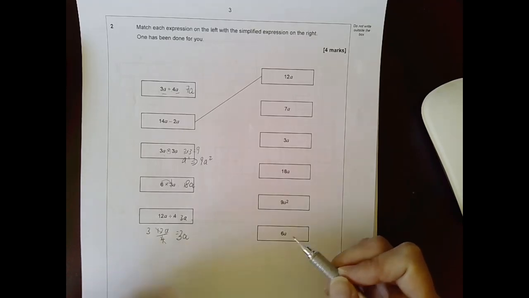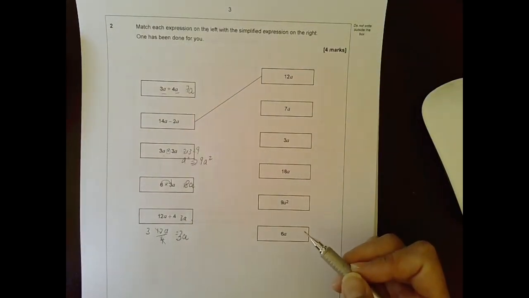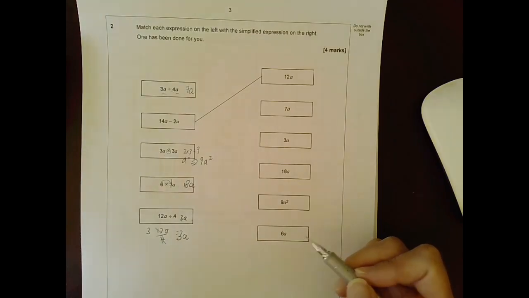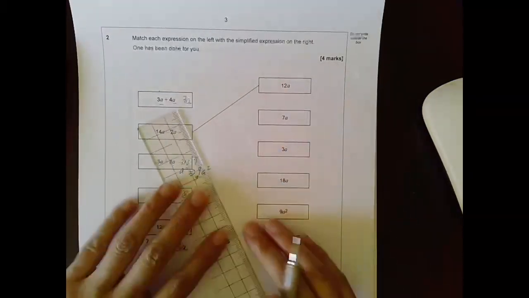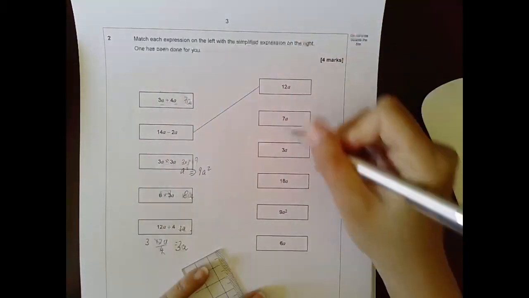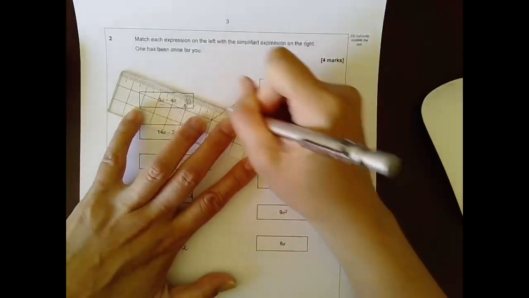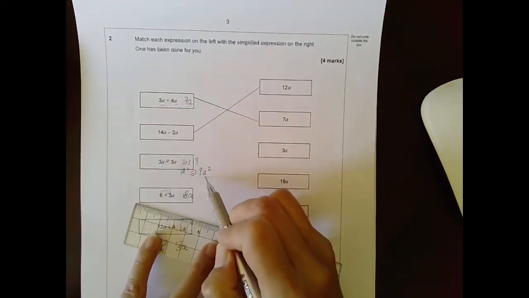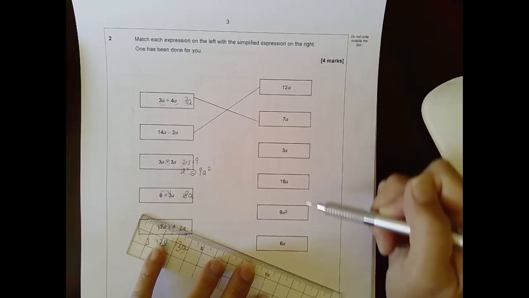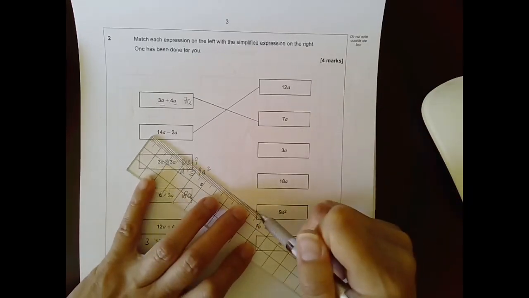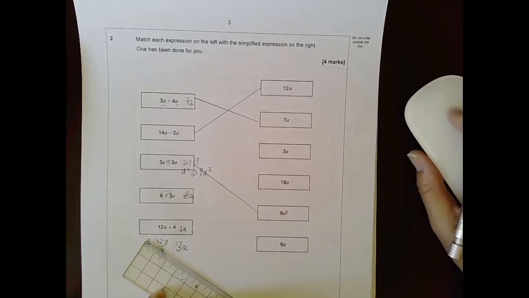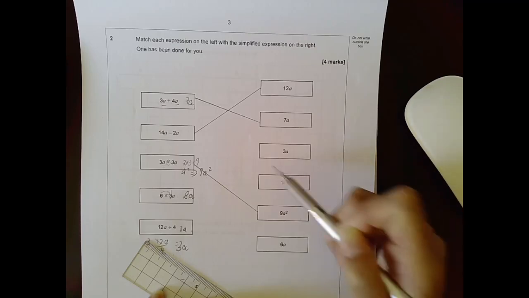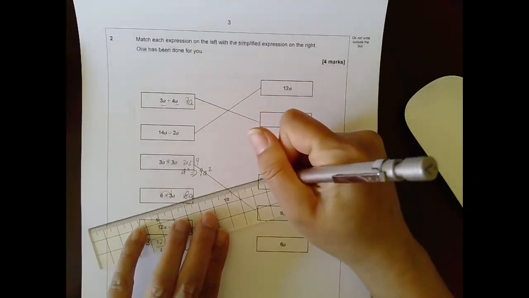Now, where's my ruler? I need my ruler to match them together. There we go. You should have everything before the test. So we have 7a here, so I join the line there. And 9a squared, where's my 9a squared? There we go, so I join that. Then moving on, 18a is here, right next to it.